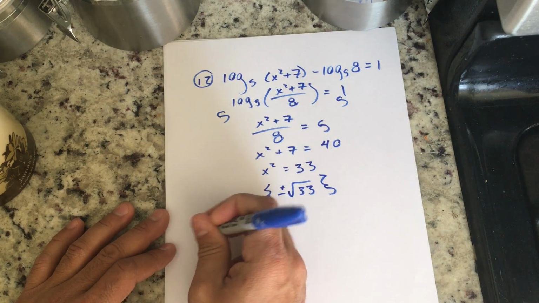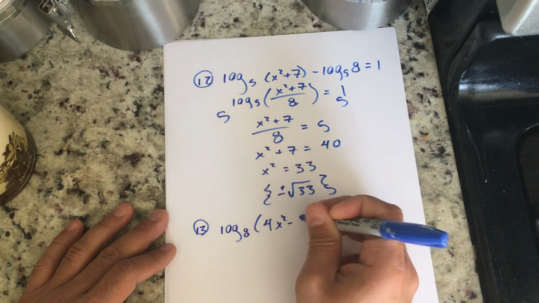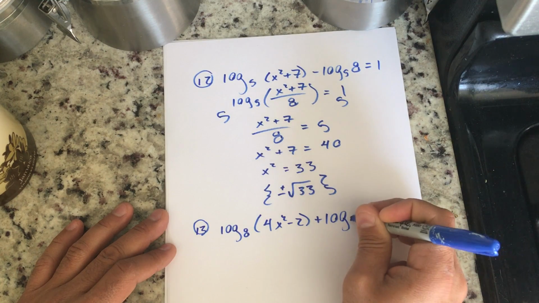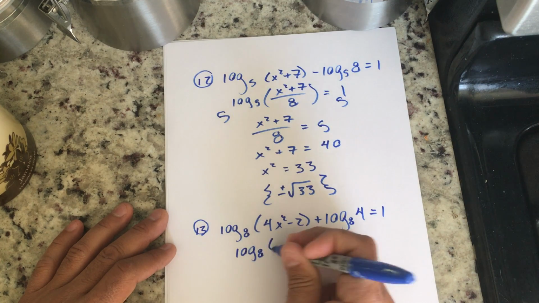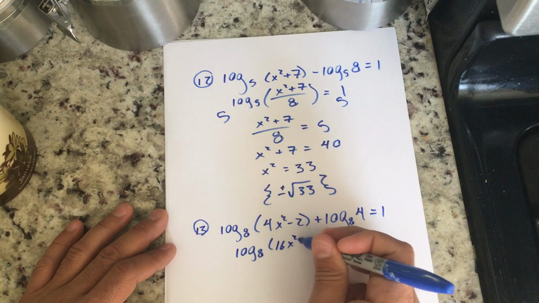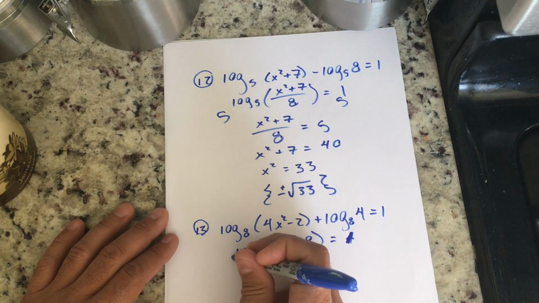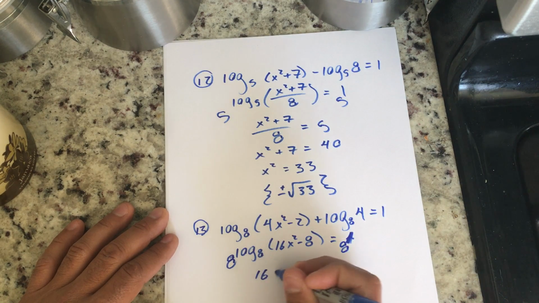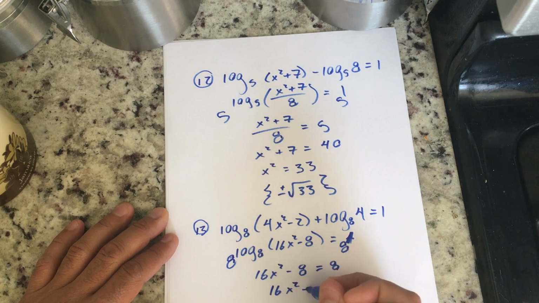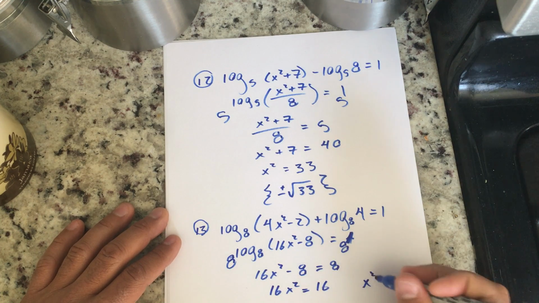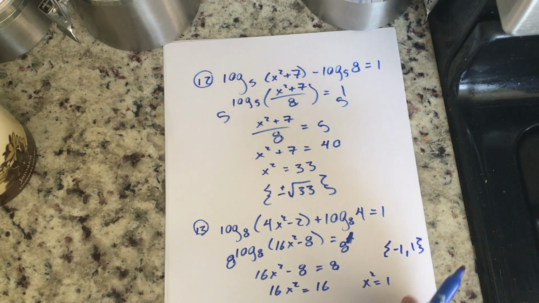Number 13, log base 8 of 4x squared minus 2 plus log base 8 of 4 equals 1. I'm going to multiply those because it's plus. Log base 8 of, I'm just going to multiply it, 16x squared minus 8 equals 1. I'm going to exponentiate with an 8 as the base. 16x squared minus 8 equals 8. I'm going to add the 8. 16x squared equals 16. I'm going to divide by 16. X squared equals 1. So it's going to be positive and negative 1, because I'm going to square root that.